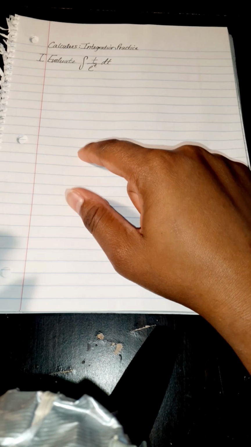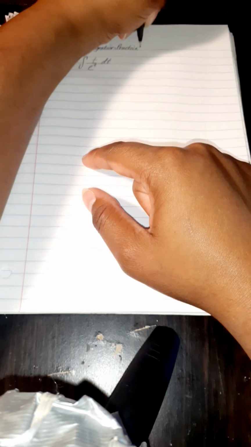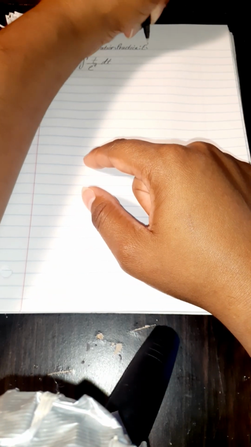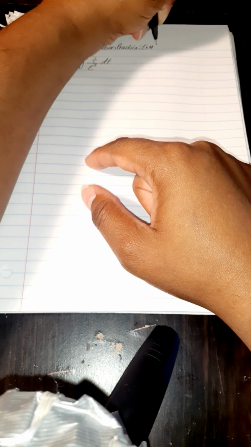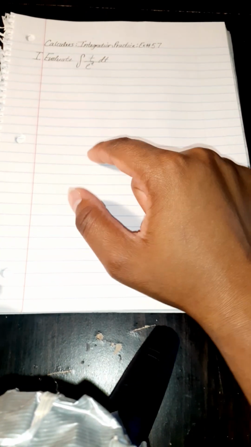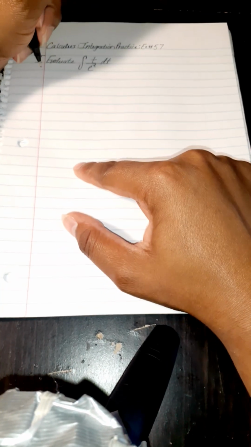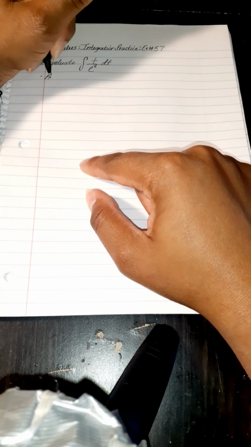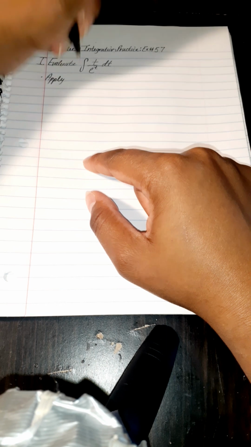It's going to be another integration practice video. This is going to be example number 57 of the integration practice series. So we're asked to evaluate the integral of t over e to the t dt. So I would just apply integration by parts.